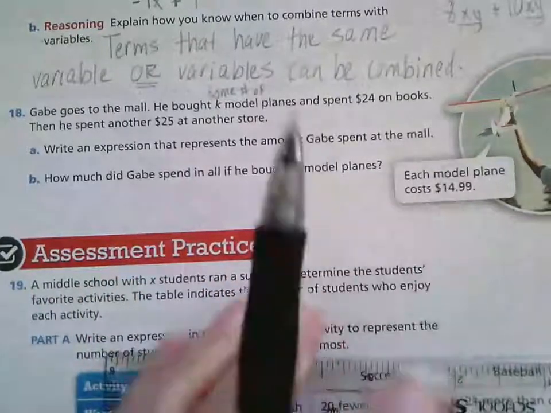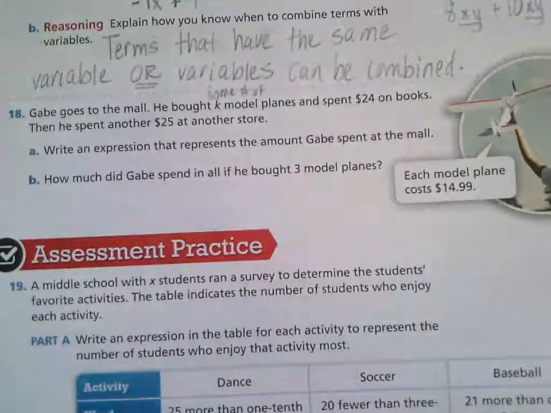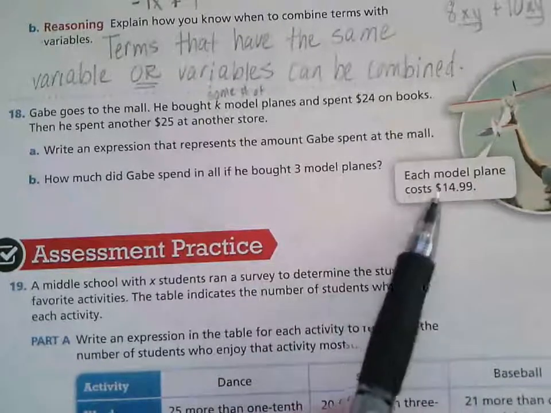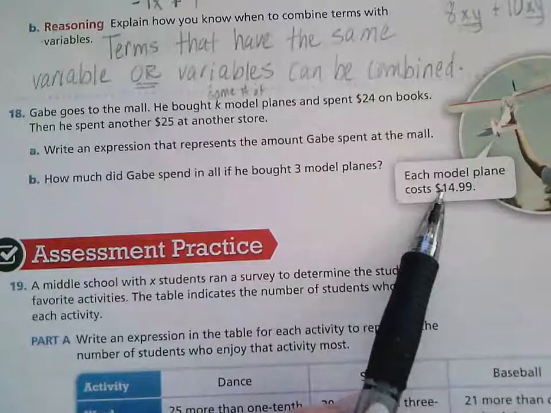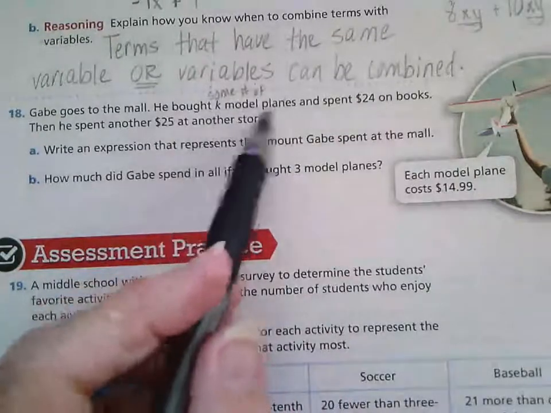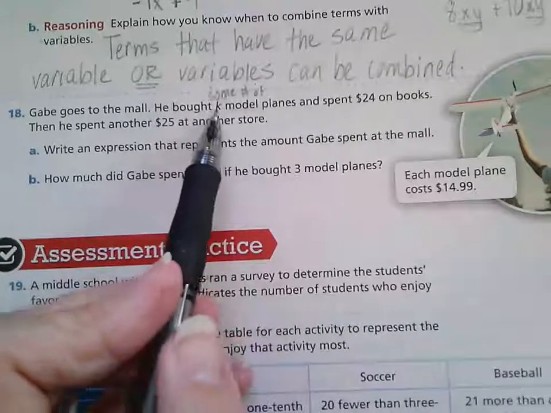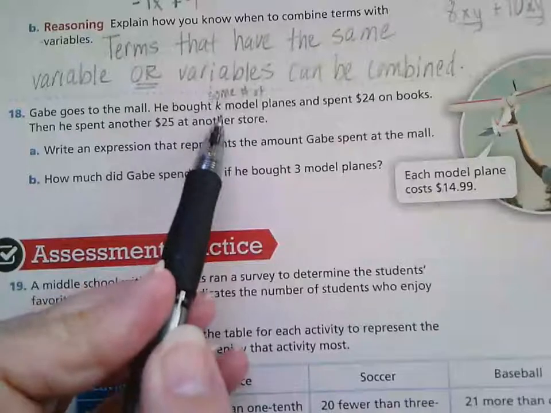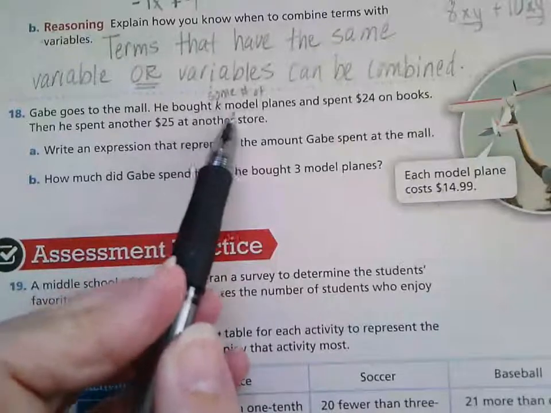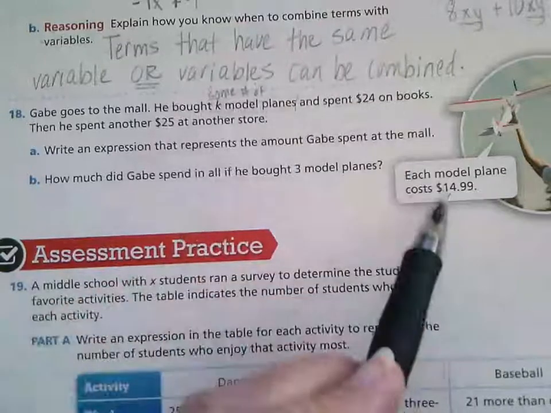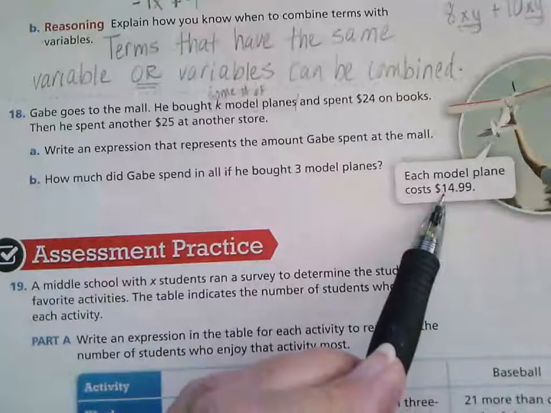Well, over here in the picture, we need to look at this because it's giving us some information. Each model plane costs $14.99. So he bought some model planes. We don't know if he bought 1 or 2 or 3 or 4, but however many model planes he bought, you would take that number and multiply it by $14.99.